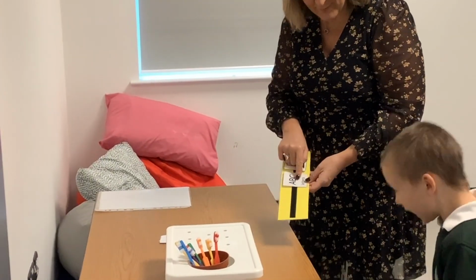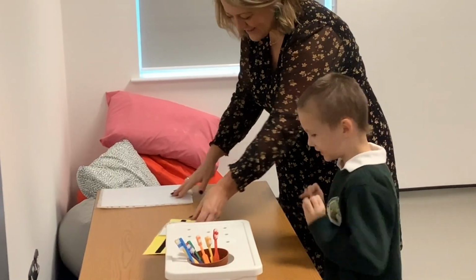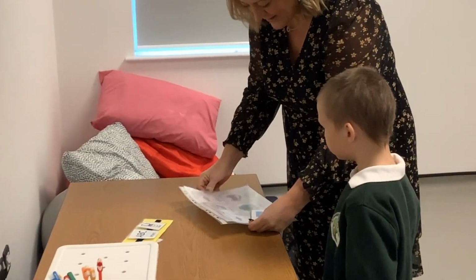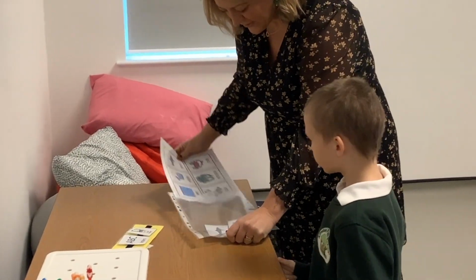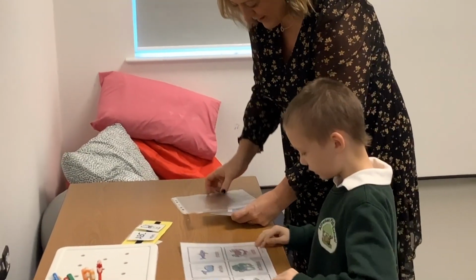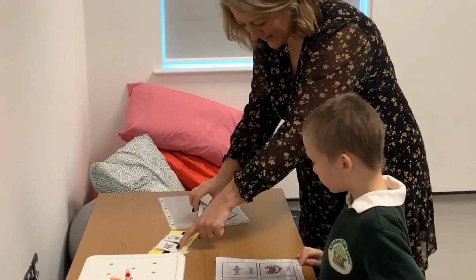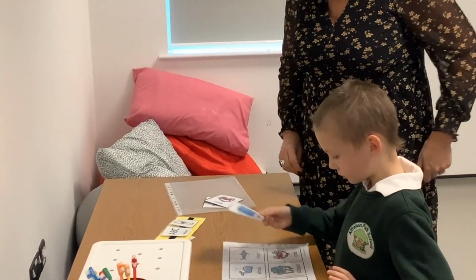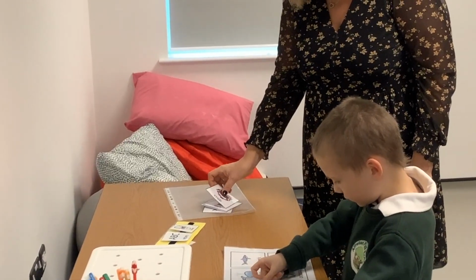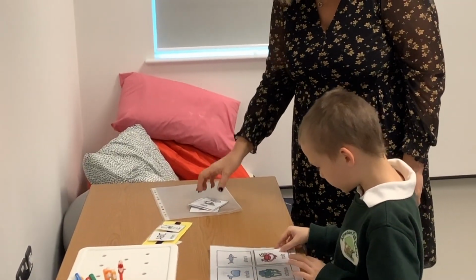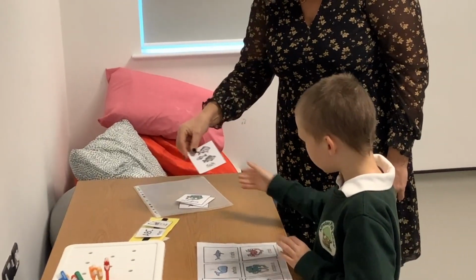Finished. Time for your letters. Yes. Ready? Time now. Going to match. Matching. Are you ready? Time for letters. C. Matching your letters. Wow. Time now.